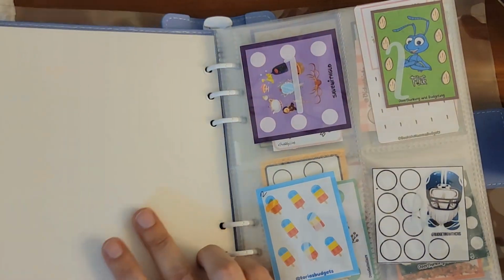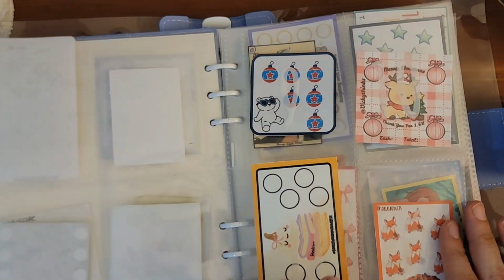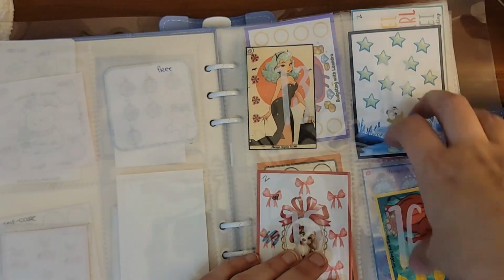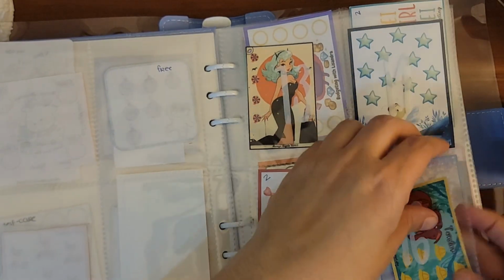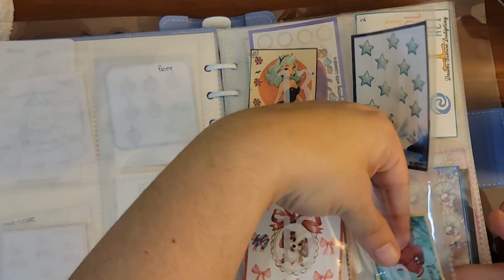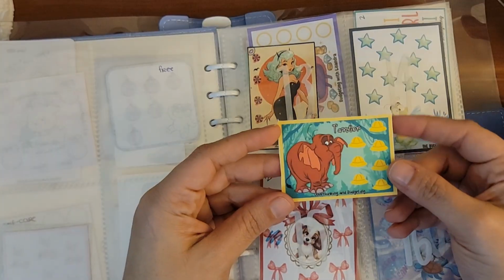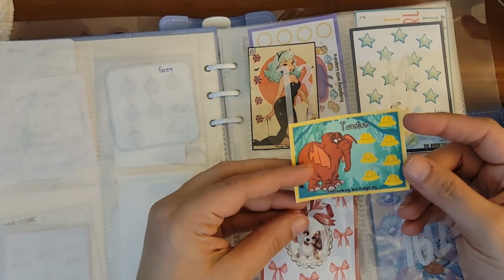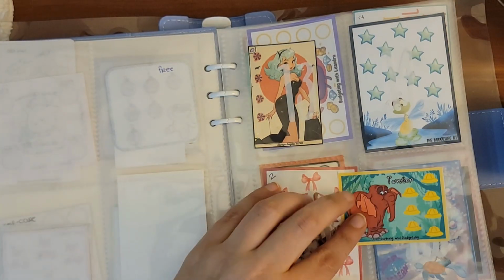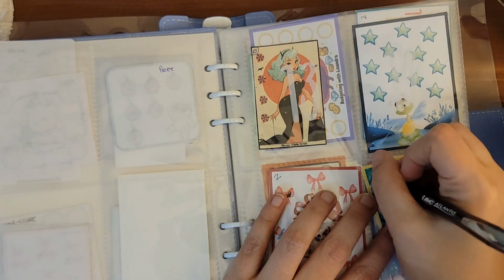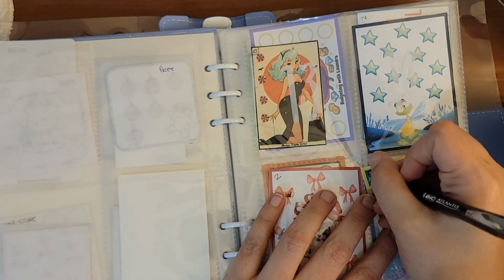All right, so we are going to 16. 16 is another Disney challenge. This one is on Overthinking and Budgeting's Ko-fi. Let's go ahead and make this 5.